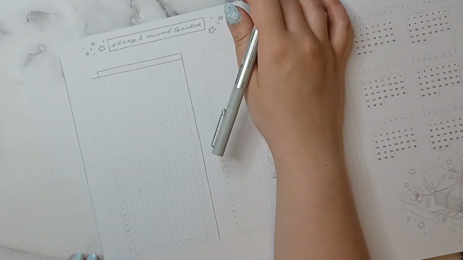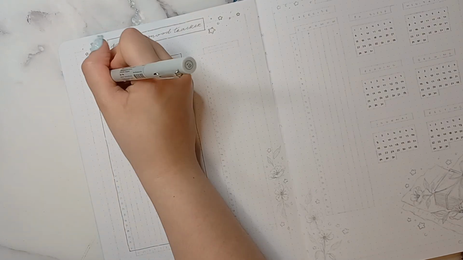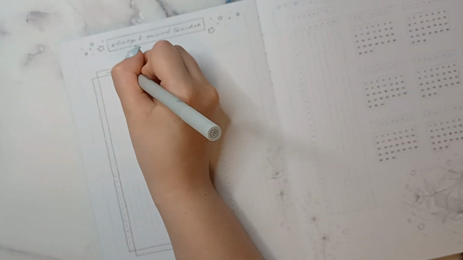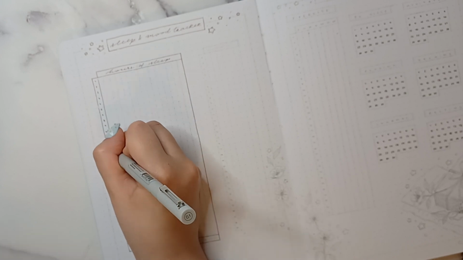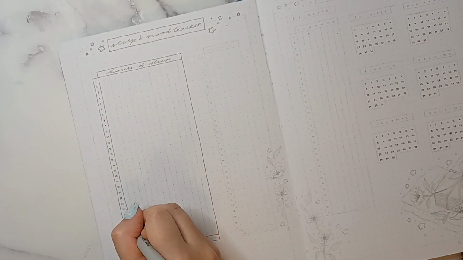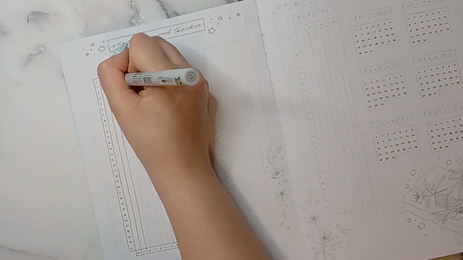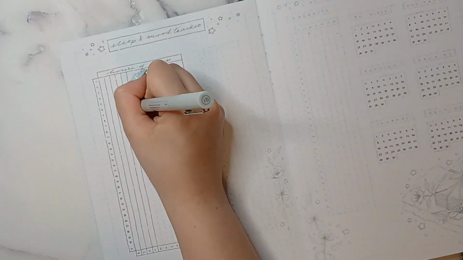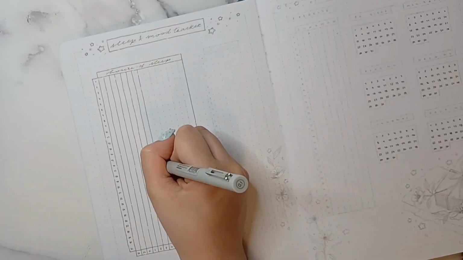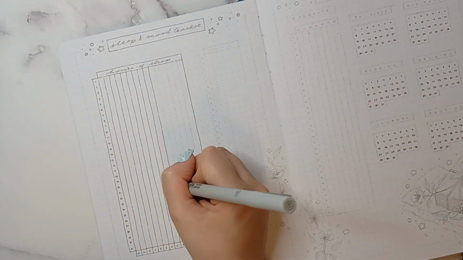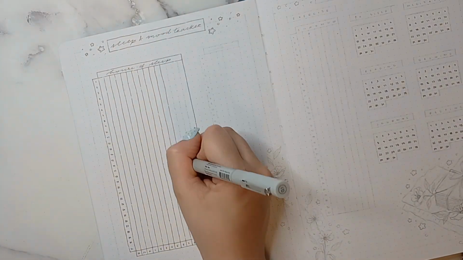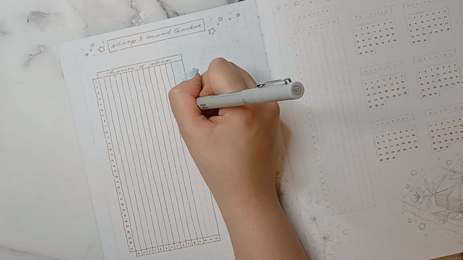Next, we are going on to our sleep and mood tracker. I usually put them on the same page, as I've said in previous layouts. Usually sleep and mood go hand in hand, and so it's very nice to have the sleep and the mood tracker right next to each other. That way I can see a direct correlation between my sleep schedule and my mood, because they usually go hand in hand and they affect one another. So that's why I do this.